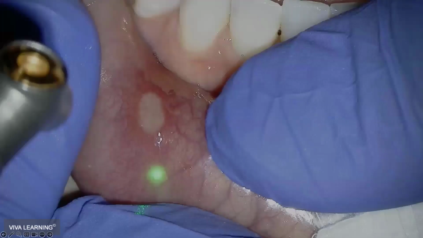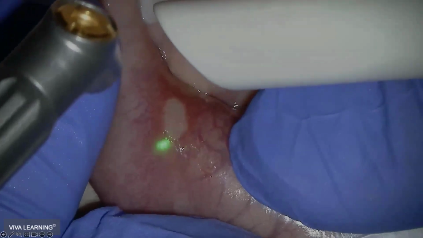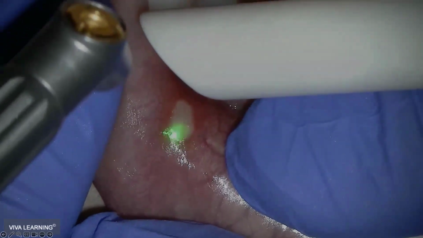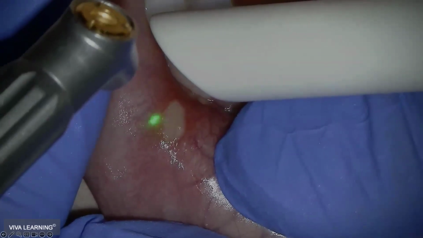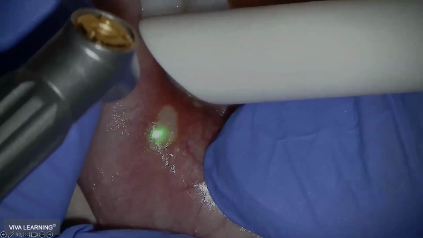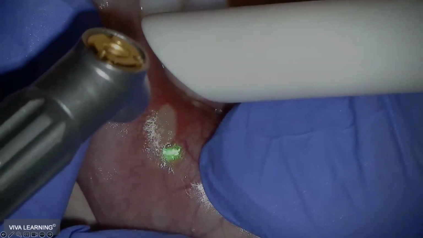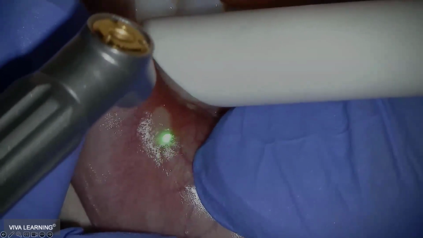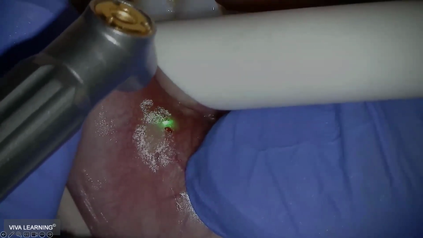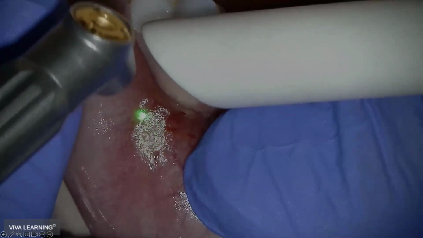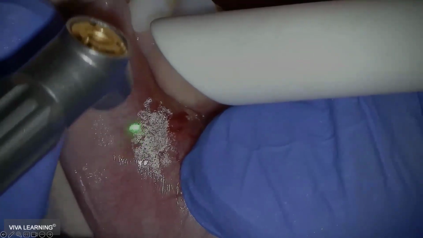So here's basically an aphthous ulcer that we did, where it's hard to tell from the video because it's washed out a little bit, but this was fiery red. It was so fiery red that some of those little areas, as we crossed over them, almost had a little bit of an oozing effect, because we weren't spending too much time on that.